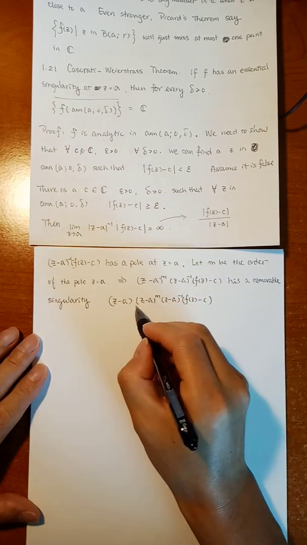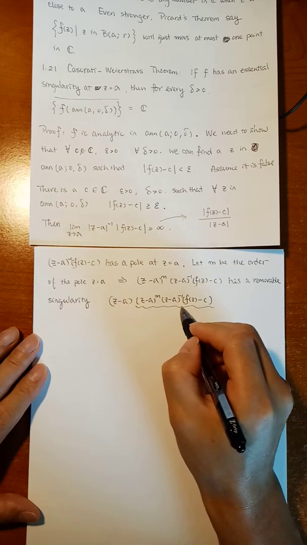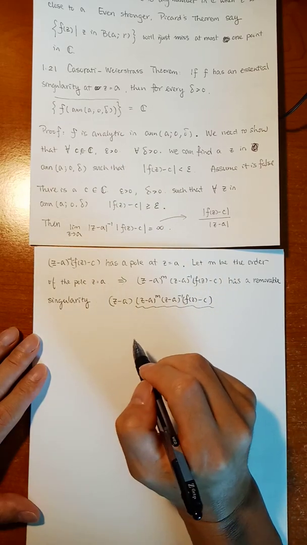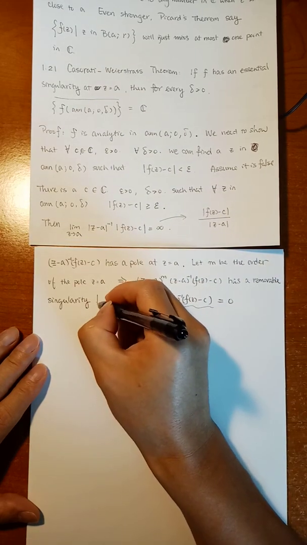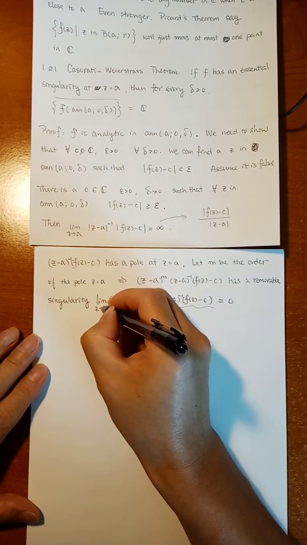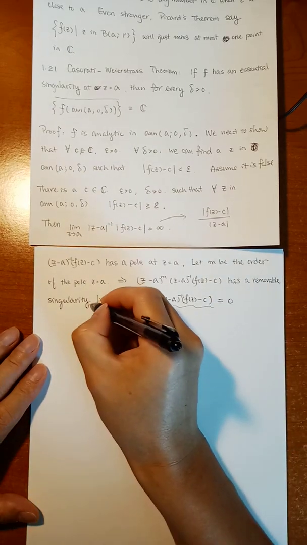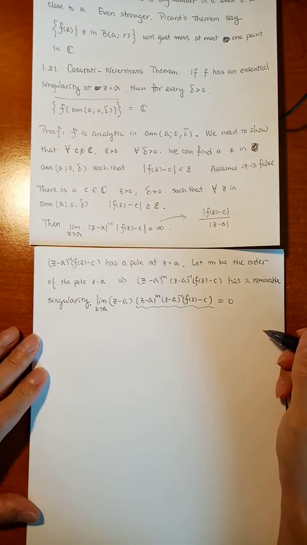Okay, so this means it is analytic times (z - a). The evaluation is 0. The evaluation becomes 0. So what we get?